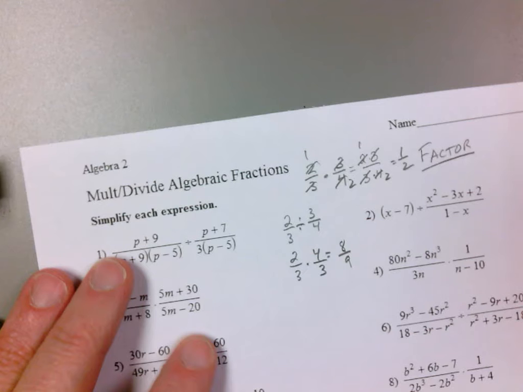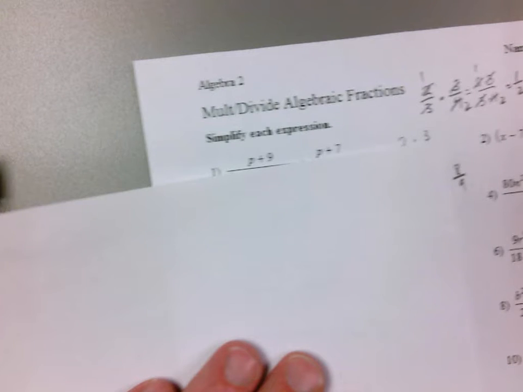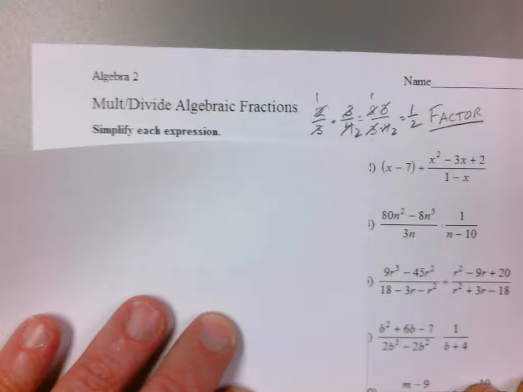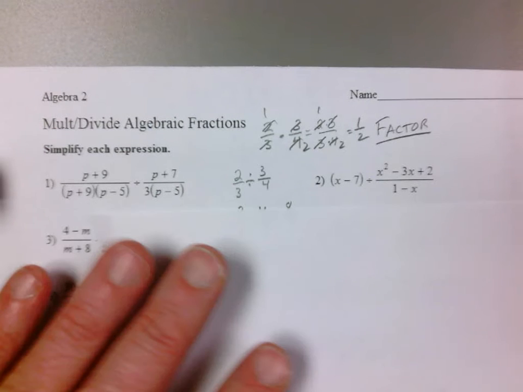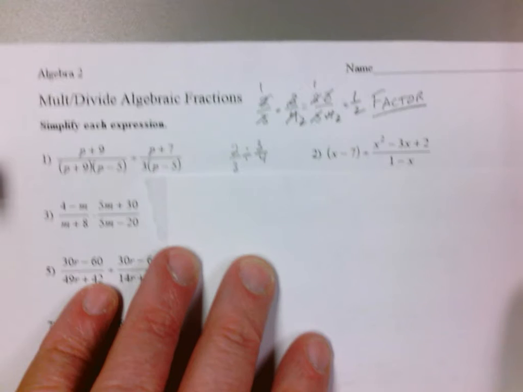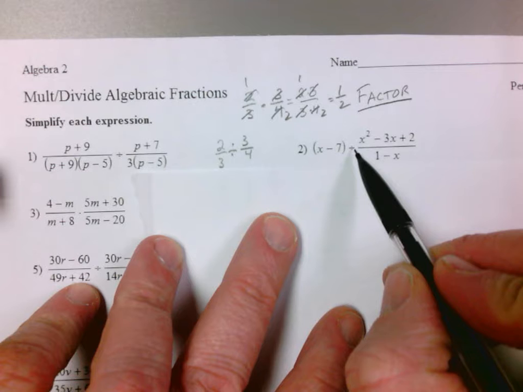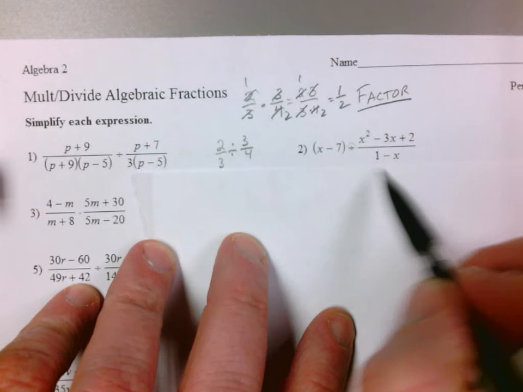So first thing is just to double check and make sure that you know whether or not you are multiplying or dividing. So I'm going to start out with number 2. Double check. I'm dividing, so I know I'm going to be figuring out what to multiply x minus 7.